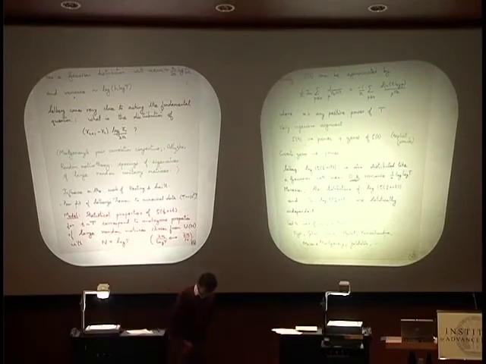Now, random matrix theory has proved to be very useful in understanding properties of the zeta function. So I want to tell you one example of that, which is the work of Keating and Snaith, which was influenced by Selberg's theorem on the Gaussian distribution of log zeta of half plus it.